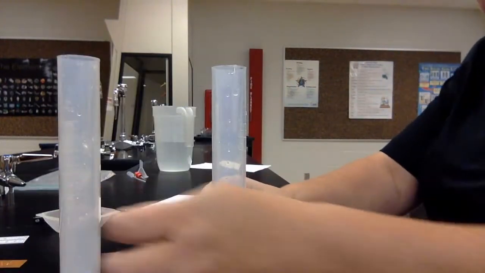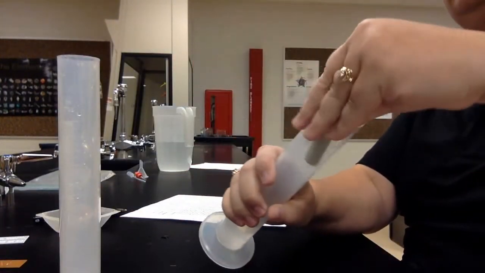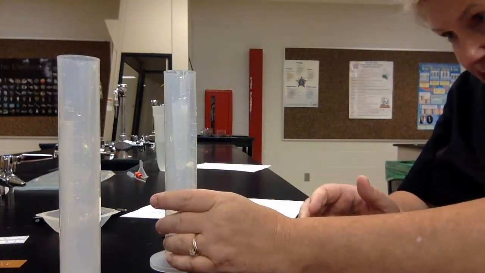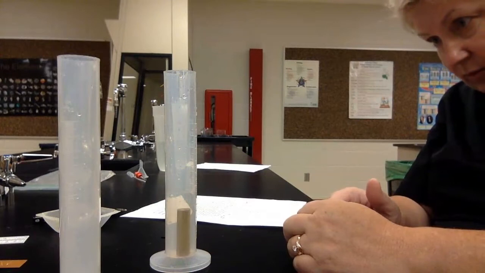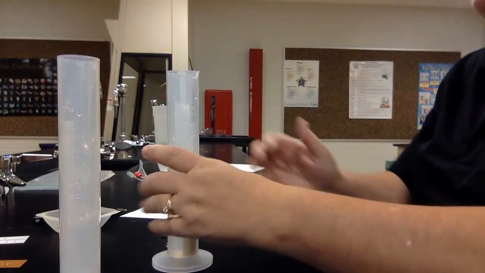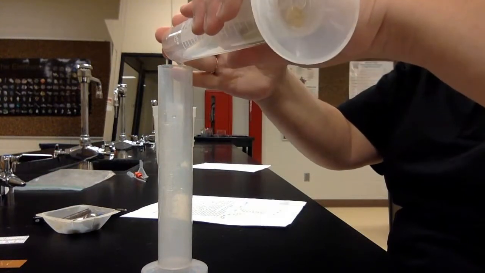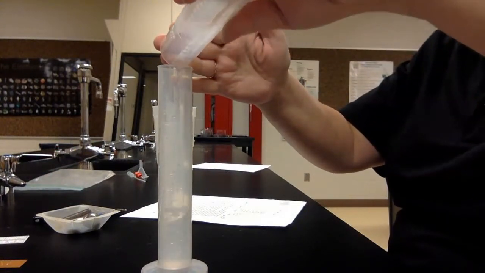We'll do the yellow brass, still at 40. Yellow brass is at about 45.5, so I'd say it's about 5.5. You can round up to 6 if it makes you feel better.